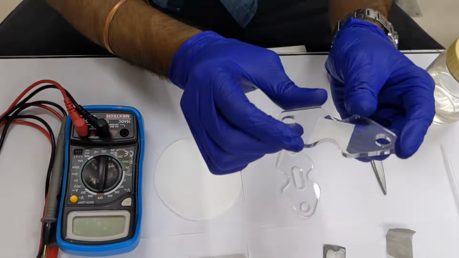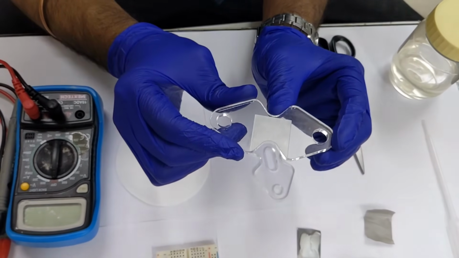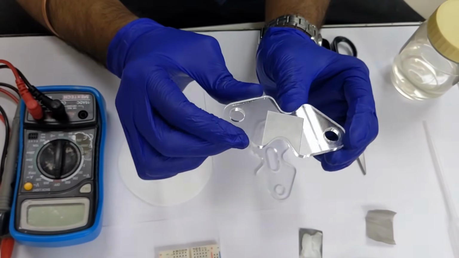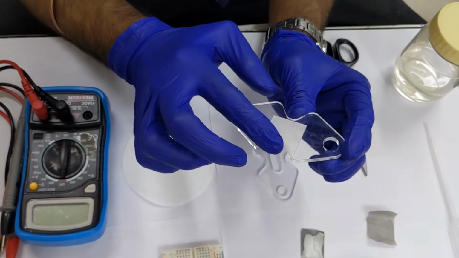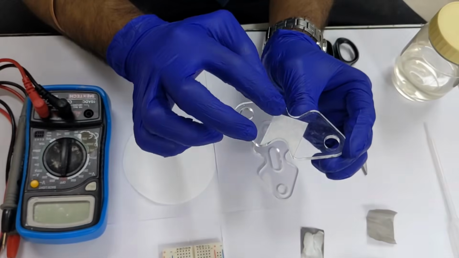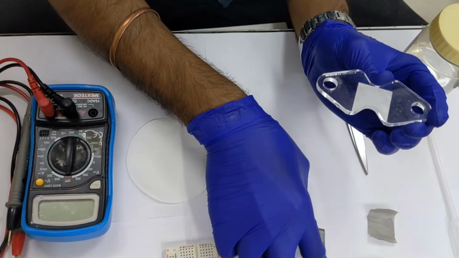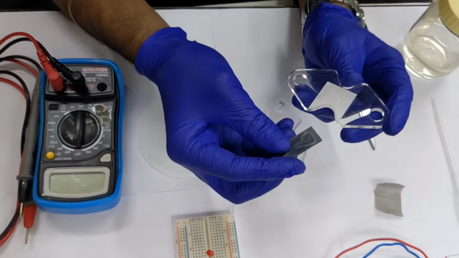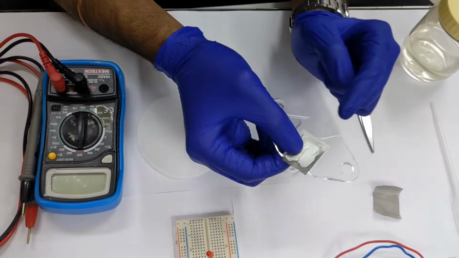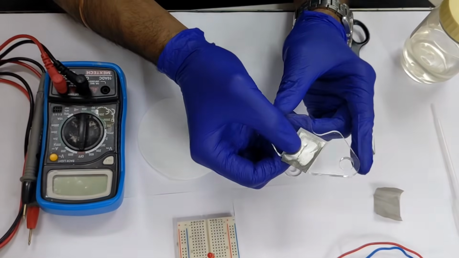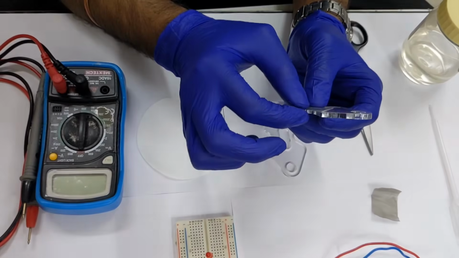First, this is the lower part of the cell. It is made up of acrylic and it has a slot engraved into it. Okay, so this is the zinc anode. You will place it exactly into this slot. Make sure you do not take the anode beyond this line. Okay, it should be only exposed at this slot.